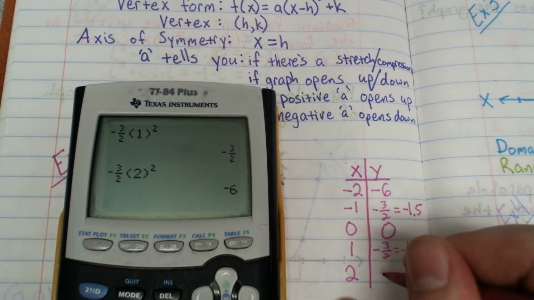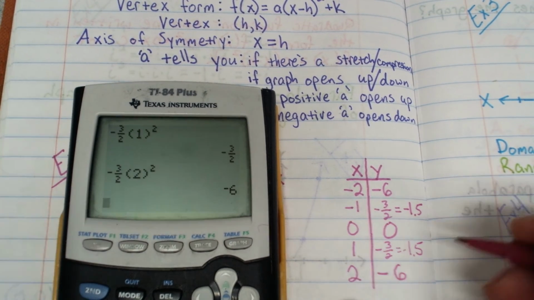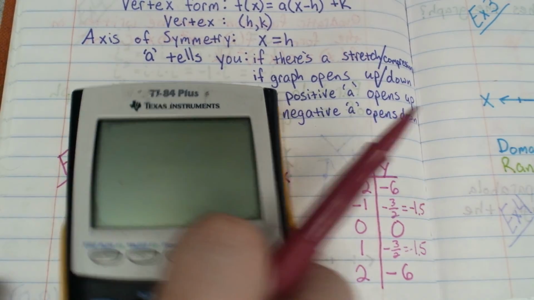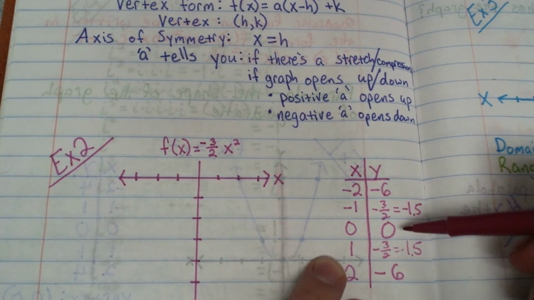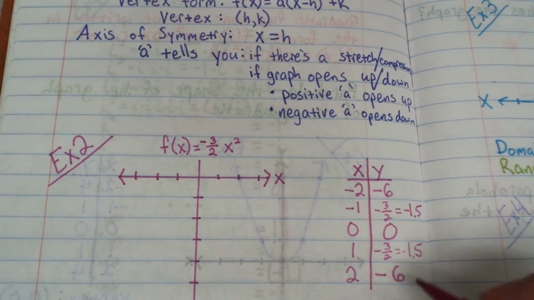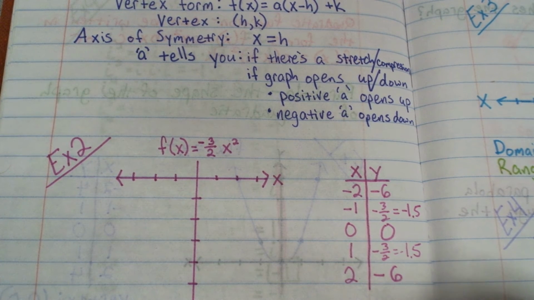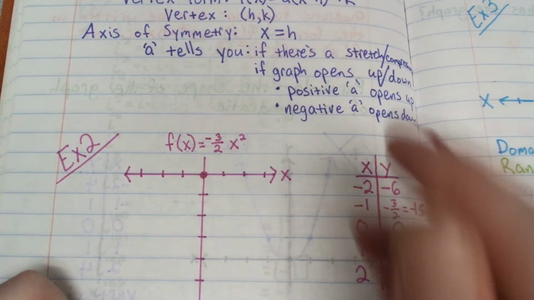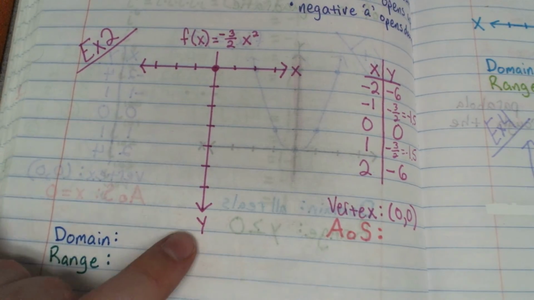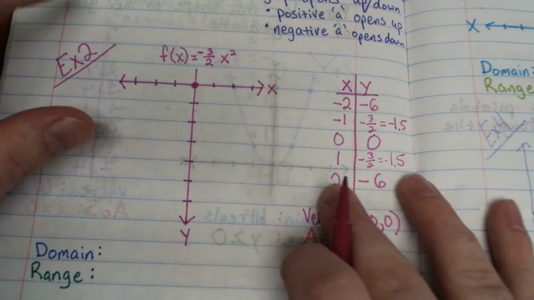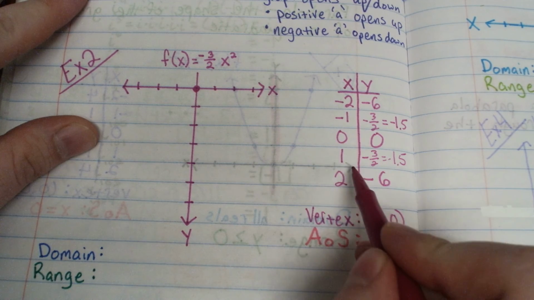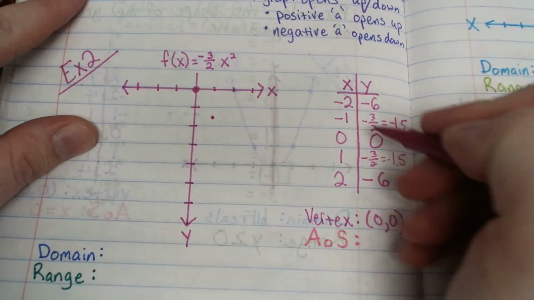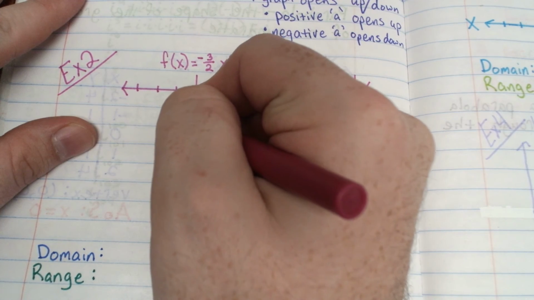we get negative 6. So because this graph has symmetry, if you find the vertex, the surrounding points should be the same. So again here, 0, 0 is going to be our vertex. And all of the surrounding points end up looking the same. So we've got 1, negative 1.5, negative 1, negative 1.5.